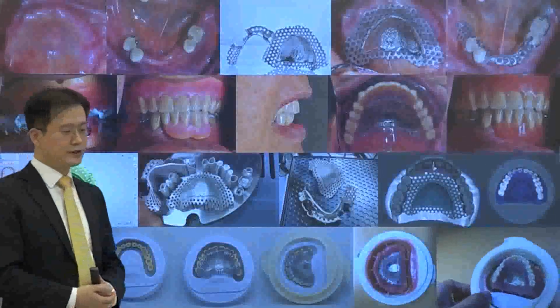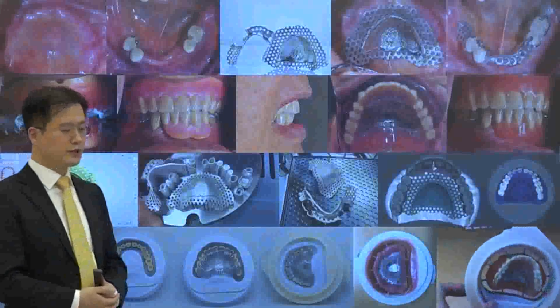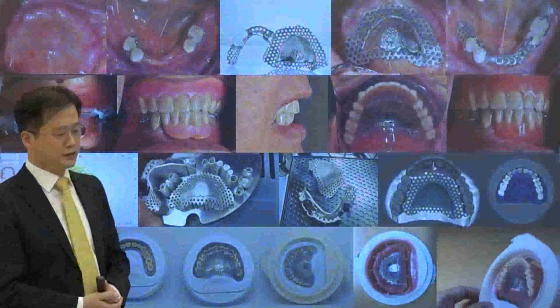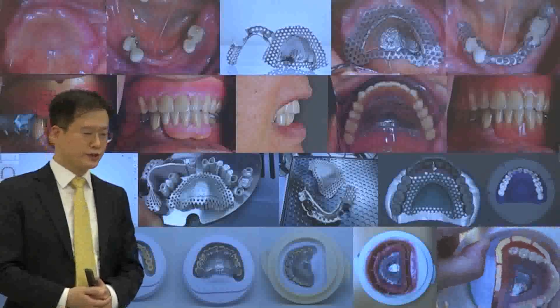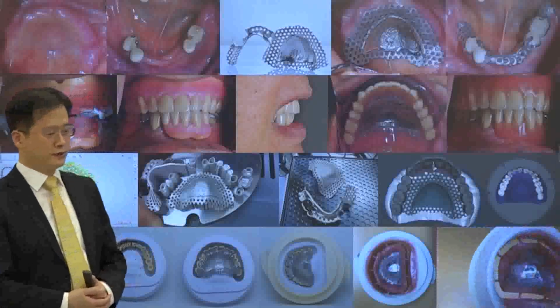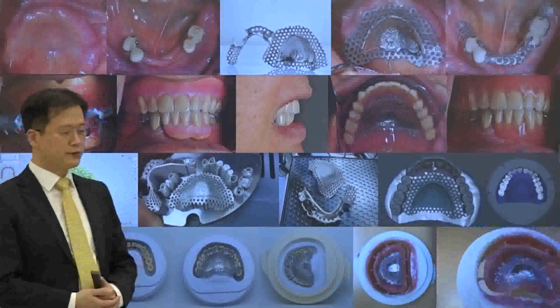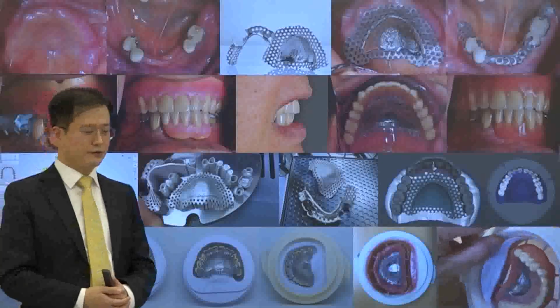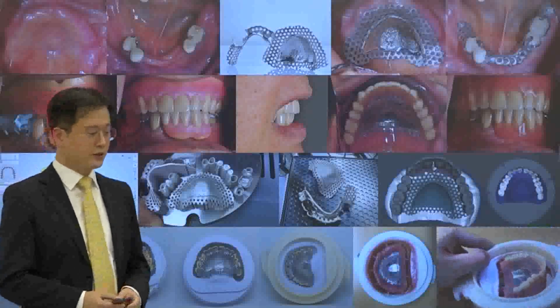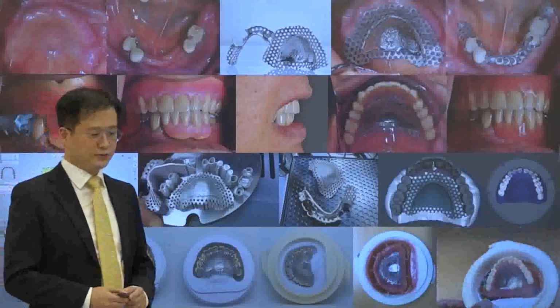In South Korea, it is necessary to make a metal framework embedded denture with a heat curing resin in order to receive national health insurance. I'm developing digital denture manufacturing technology for this unique environment at my hospital.